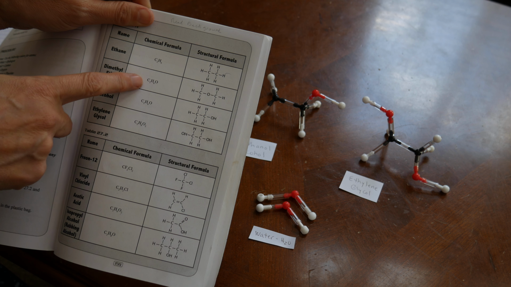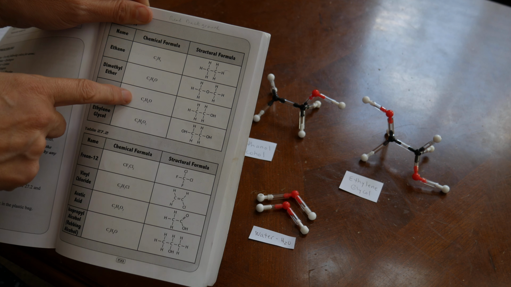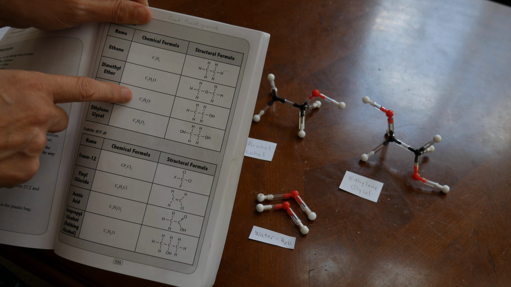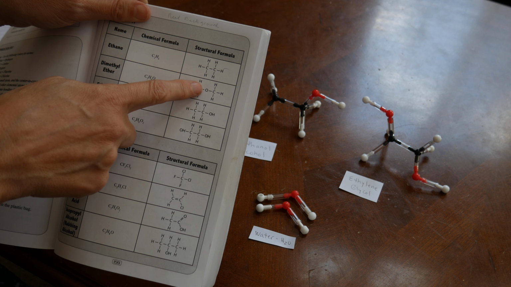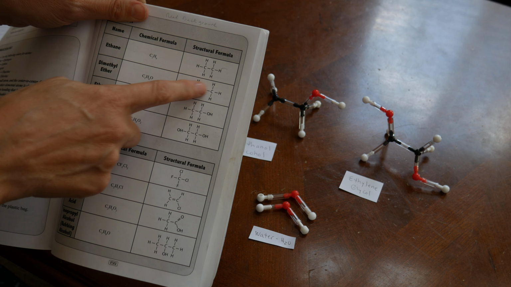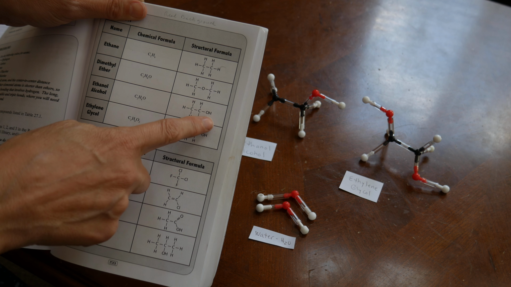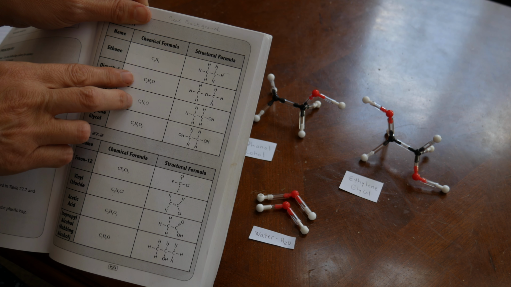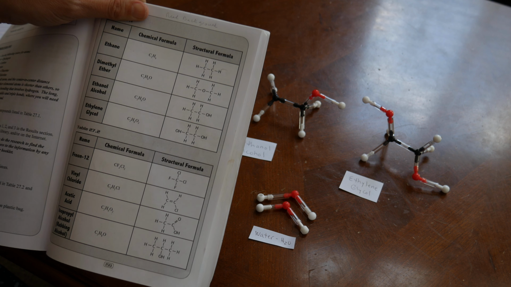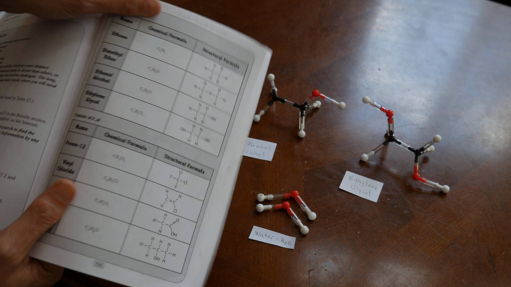These 2 here, you can see that they have the exact same chemical formula, however, their structural formula is different. This one has an oxygen in the middle with a hydrogen at the end, where this one has a hydroxyl group at the end. This is called an isomer when you have 2 identical chemical formulas.